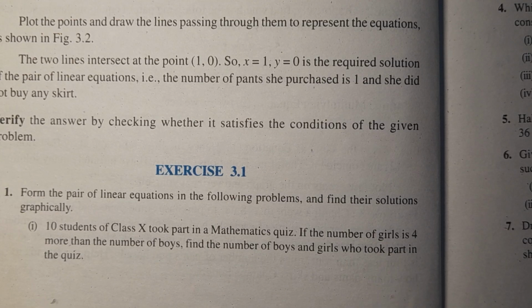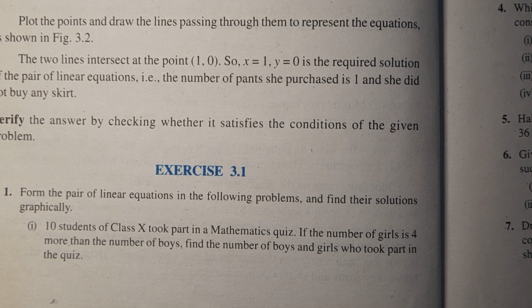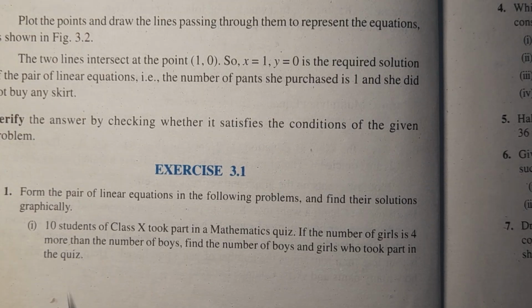So first we will take x and y. Let's take the girls as x, because here girls is written first, that's why I took the girls as x. Let the girls be x and boys be y. Then see the total number of students. How many students participate in the quiz? 10 students participate in the quiz. Here in the quiz there are boys also, girls also. So the first equation will be x plus y equal to total how many? 10. Here we got one equation.